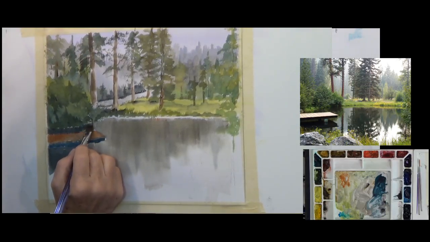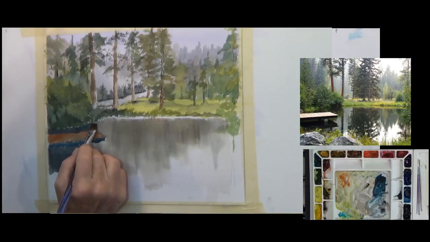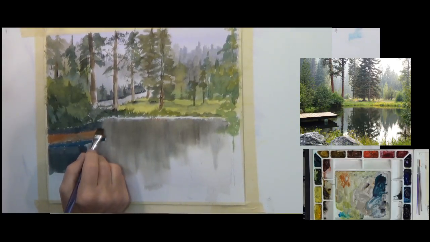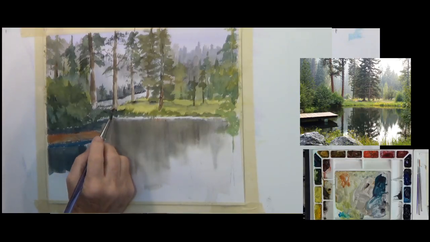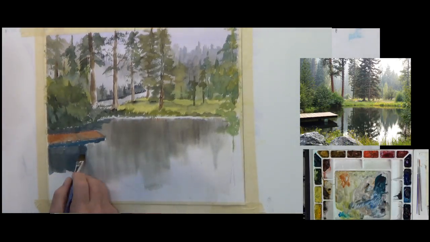And I'm using a flat brush to pull it out and just sort of give us there's a reflection of these bushes and all that sort of stuff in here. All right, now okay, let's see if I can get this more dark in here.